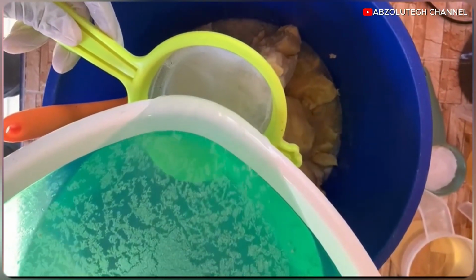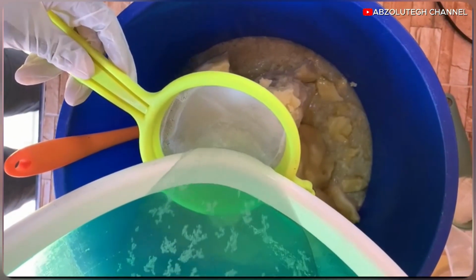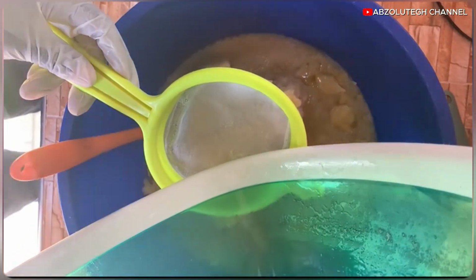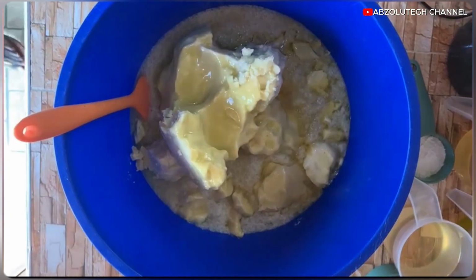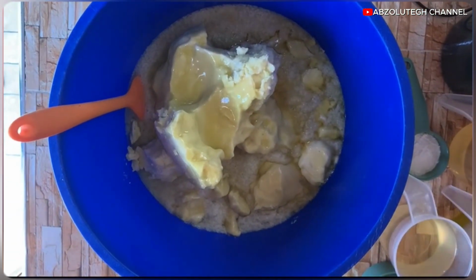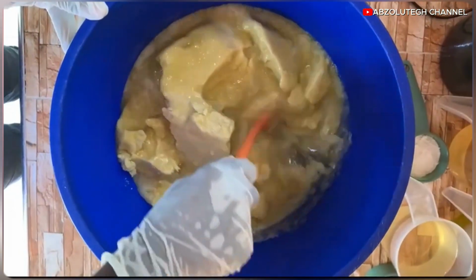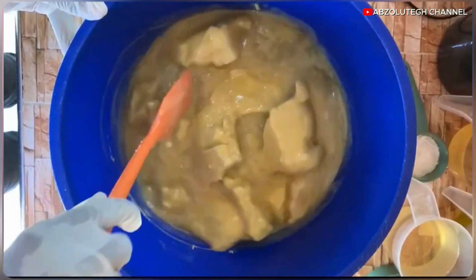So as you can see, after mixing my caustic soda with the water, I did not wait for it to cool down. I straight away poured it into the shea butter. And then, like I already said, I will use the heat from the lye solution to melt the shea butter before I add in my other ingredients.